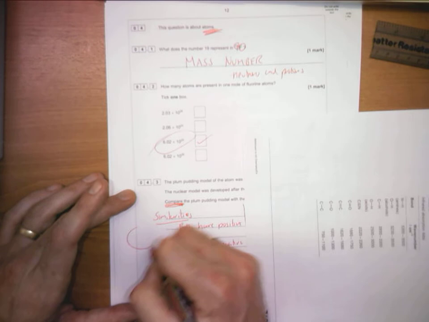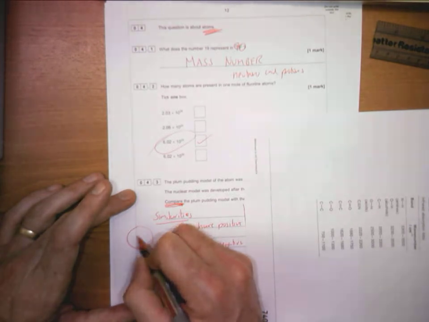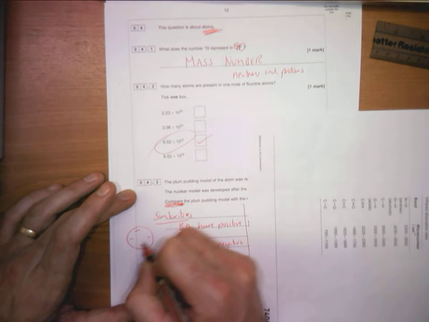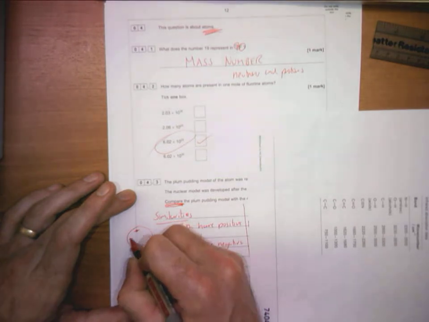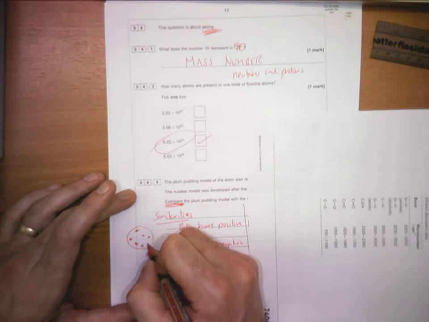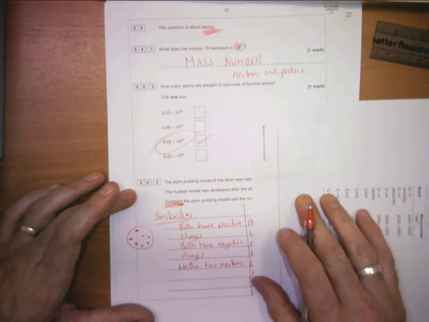If you remember, the plum pudding model is basically a ball of positive charge with negative charges embedded in it, like plums in a plum pudding, but you've never seen a plum pudding because, yeah, I mean, I've barely seen a plum pudding and I'm 46.